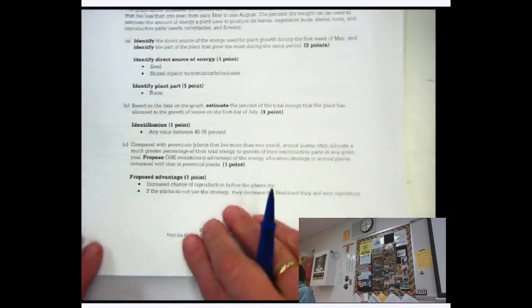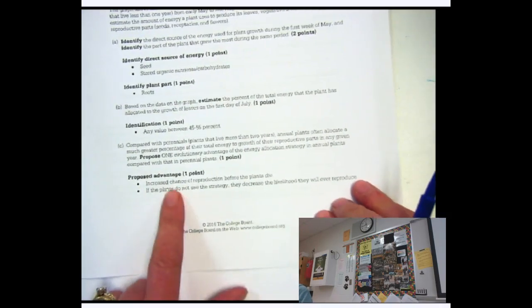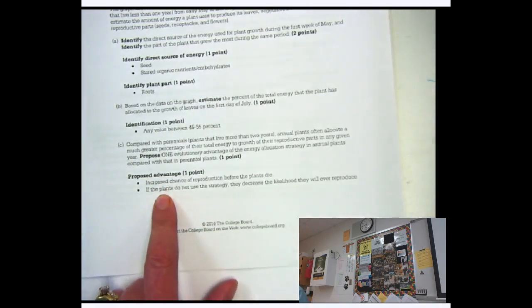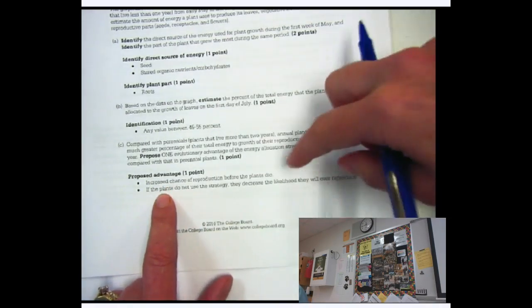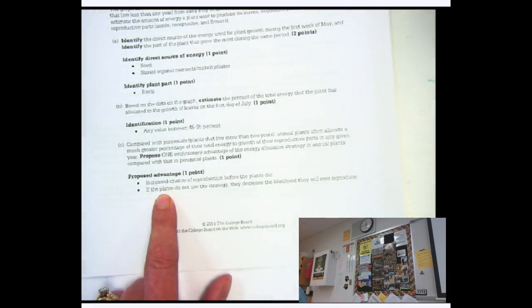So, if you only have 1 year to reproduce, putting more energy into reproduction would increase your chances of reproducing before you die. If you knew you only had 1 year to live, you would want to make sure that you reproduce in that year. And if you don't use that strategy to put a lot of investment into reproduction, then that species is going to go extinct. You have to reproduce in order for the population to be sustainable.